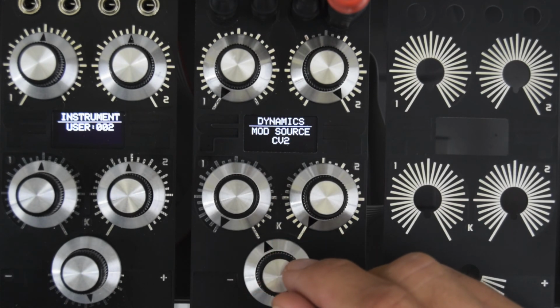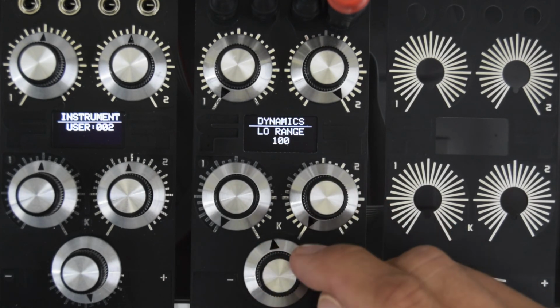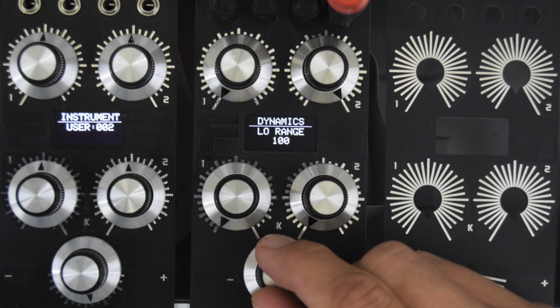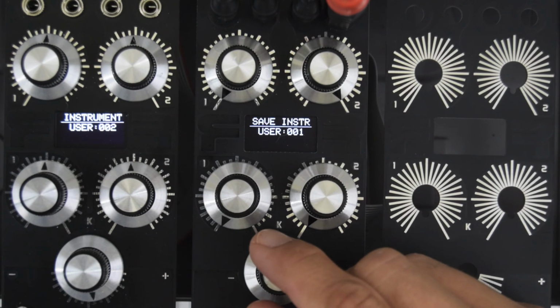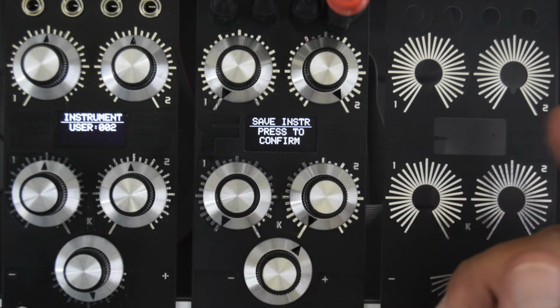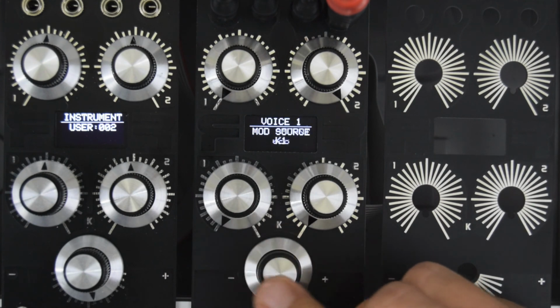Here's the dynamics section. Here we can select the modulation source to control the dynamics. Here we can set the low range of dynamics, and here the high range for dynamics. And here's where we select what instrument we'd like to save our settings to, and then we can confirm that we're actually saving a sound.